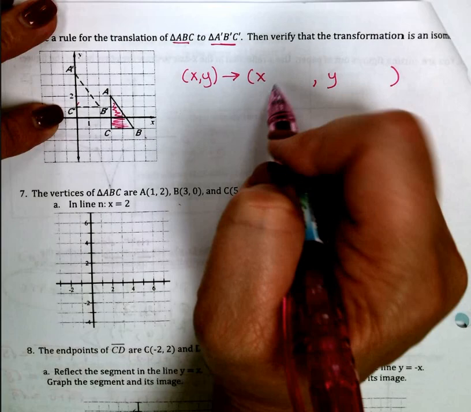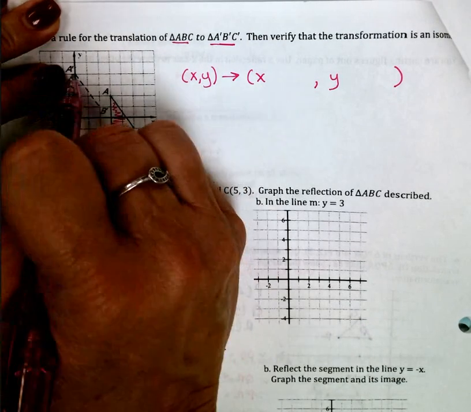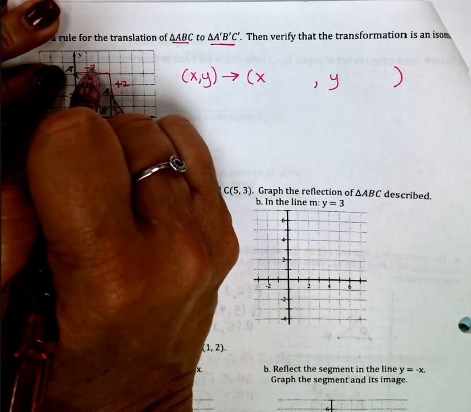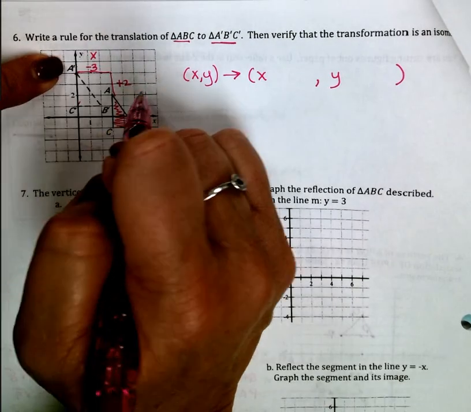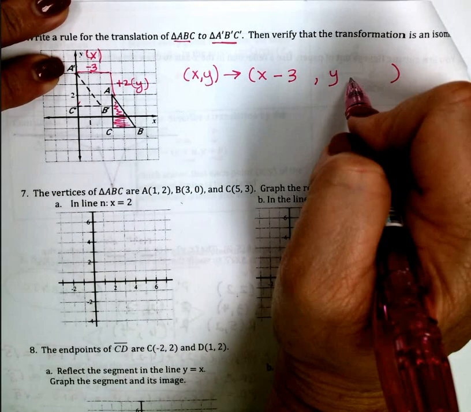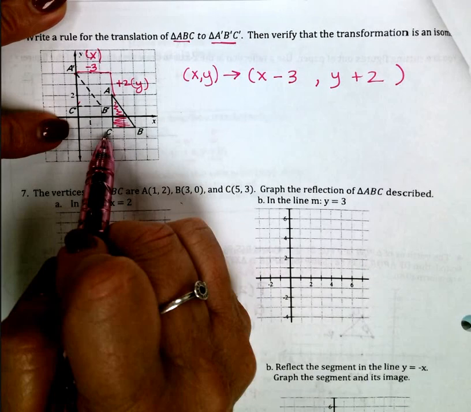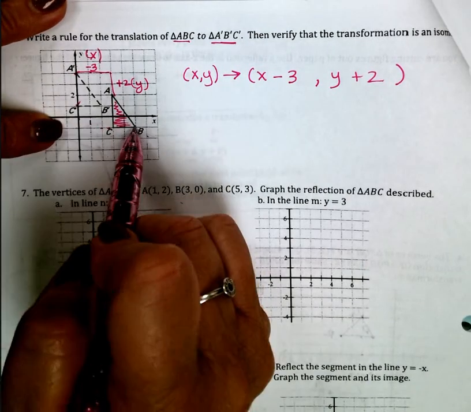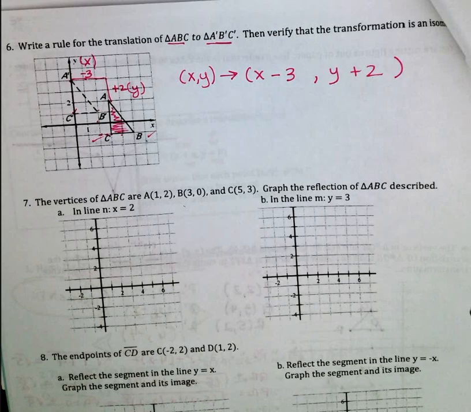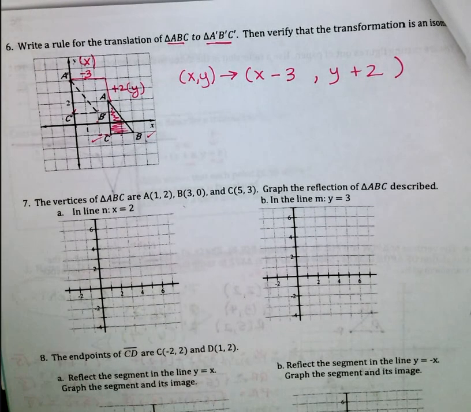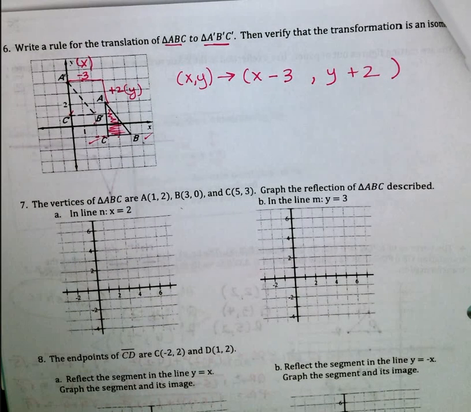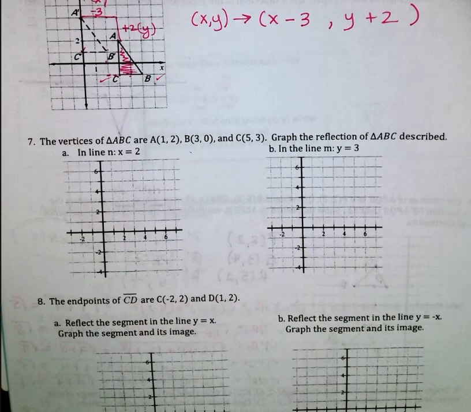So now, I'm at A. From here to here is what I did. So I went over 1, 2, 3 to the left and up 2. But you've got to remember that this is my x, this is my y. So now I went left 3, up 2. Let's check the other ones. Left 3, up 2, left 3, up 2. It works for there. I'm perfect on this problem. It says to verify the transformation is isometric. I would have to go back and do all those distance formulas again. I'm choosing not to.